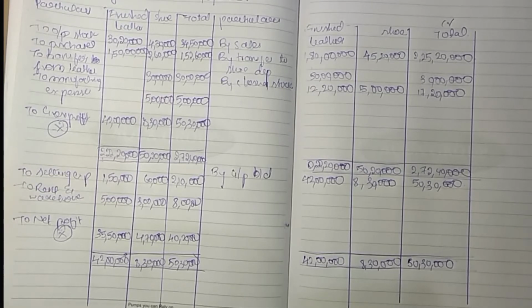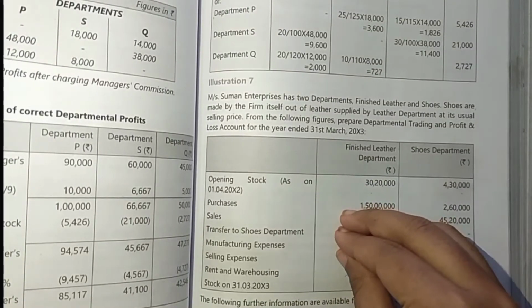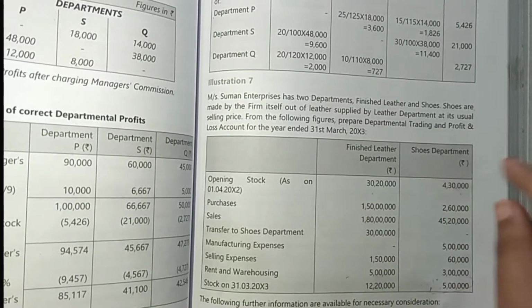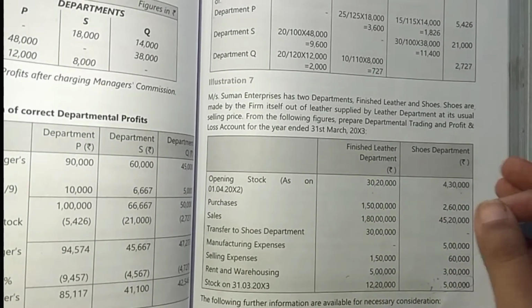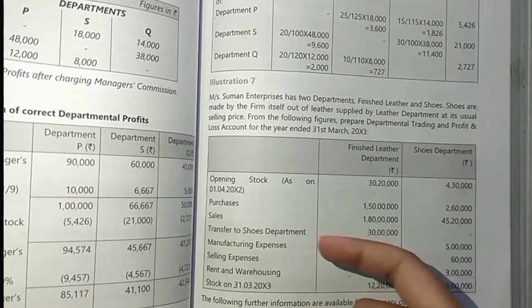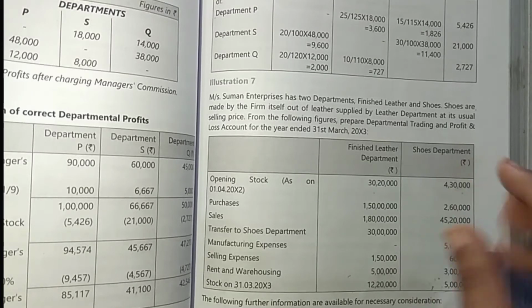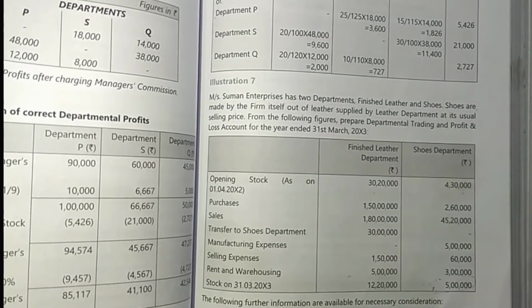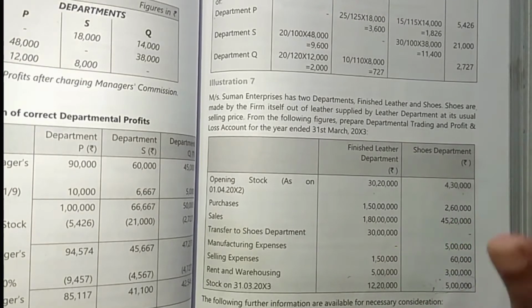But before preparing the general P&L account, we need to find out the unrealized profit. The finished leather department has transferred raw materials to the shoe department. While transferring, it has transferred at selling price. The stock which the leather department has transferred to the shoe department includes some profit. So we need to take that amount of profit and consider it as unrealized profit.